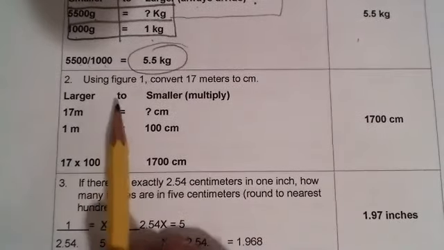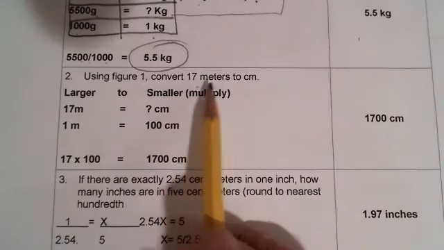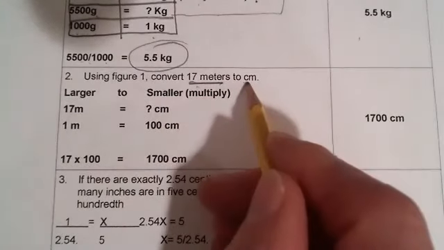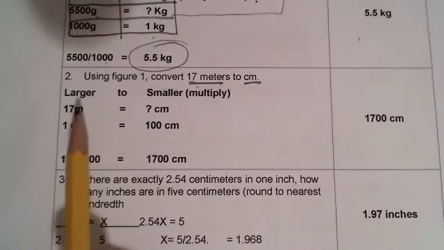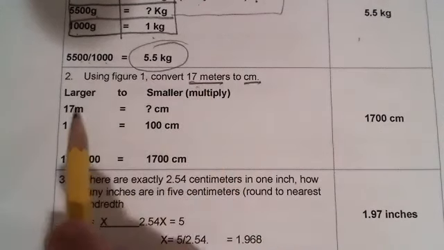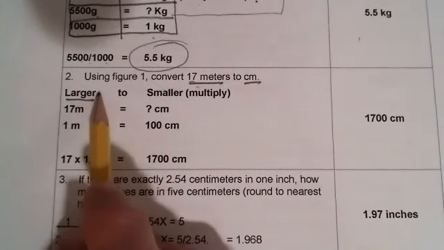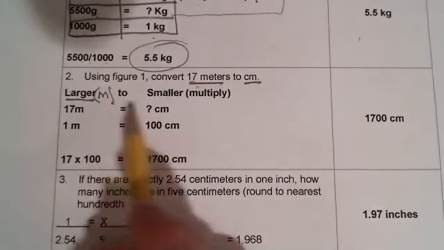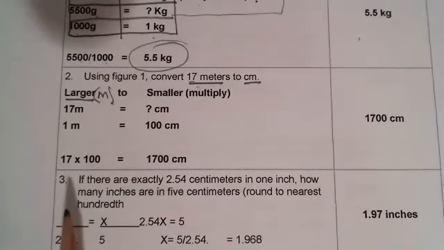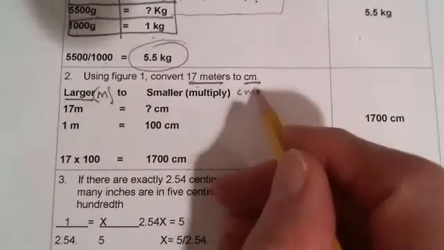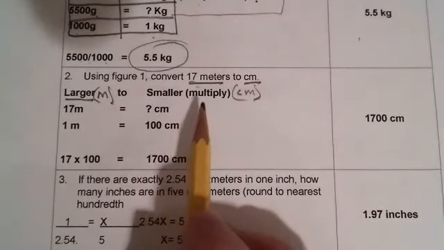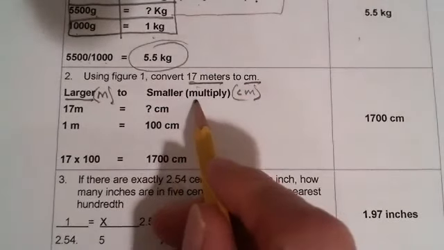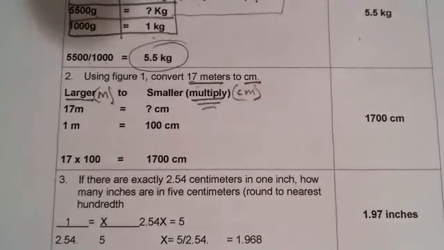Here's another example using figure 1: convert 17 meters to how many centimeters. Meters are larger, centimeters are smaller. We're converting the meters, the larger thing, which I'll put an m next to in parentheses, to something smaller, centimeters, which I'll put in parentheses. Whenever you are doing that, I put this little note here for you: when you're going from larger to smaller, you're going to multiply.